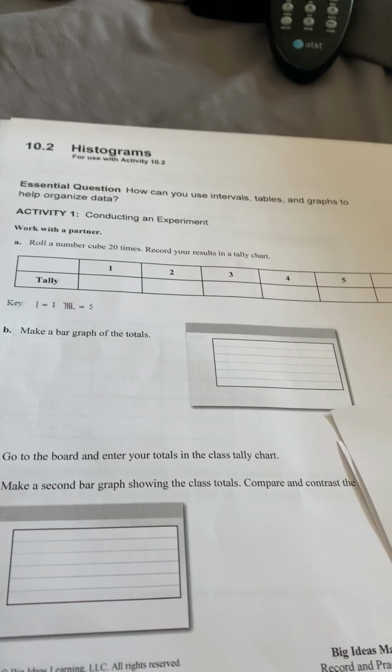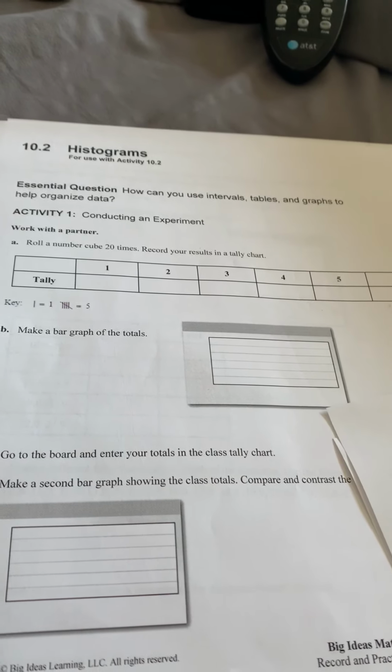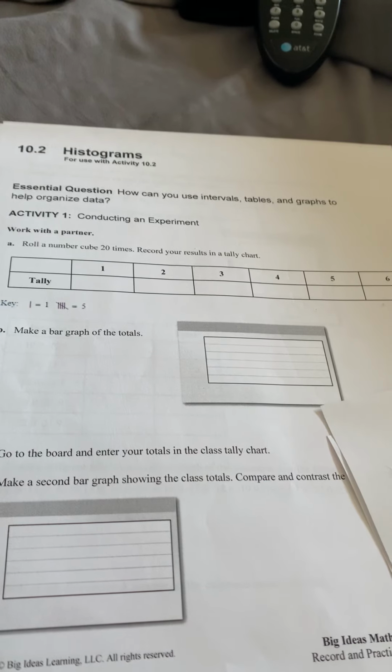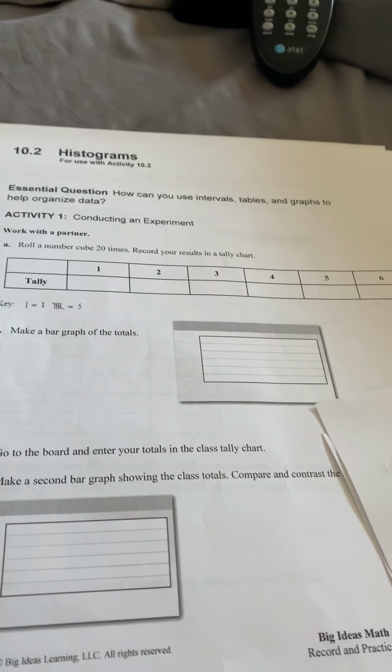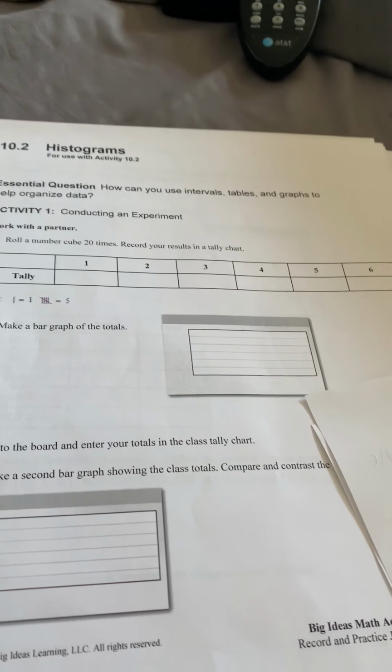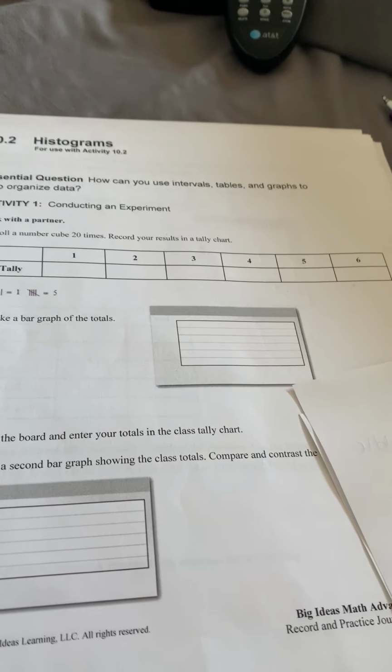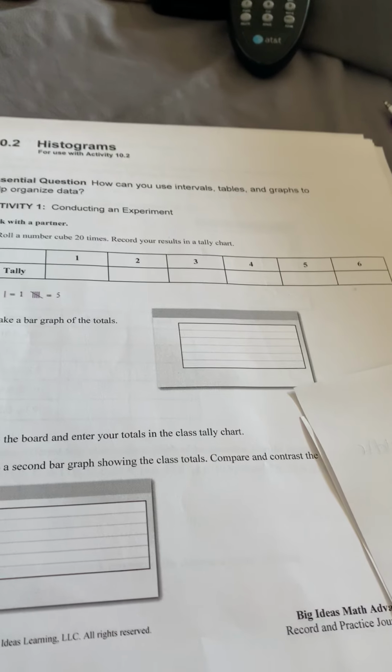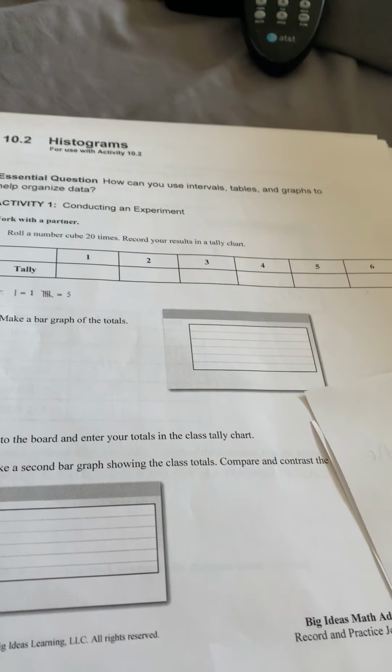All right, so the first thing that we're going to do is let's talk about what a histogram is. Some of you, we've discussed this already, and you know, a histogram is basically the same thing as a bar graph, except there's no space in between the bars when you graph it. I'm going to show you what that looks like in just a second.